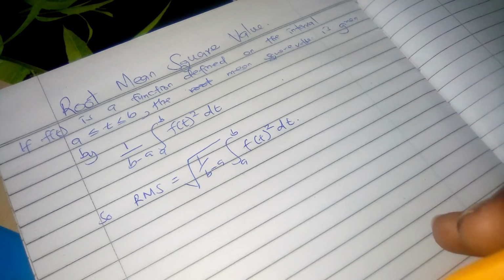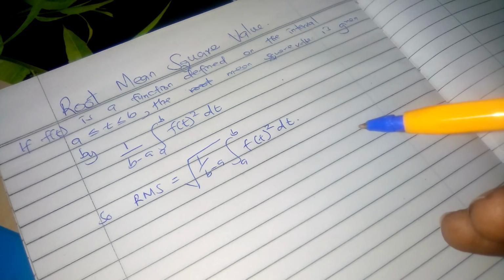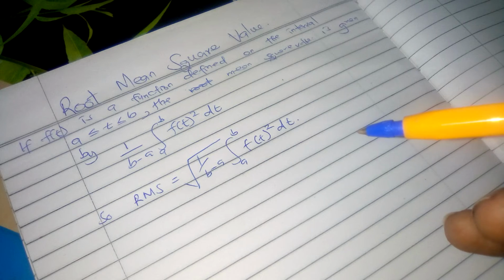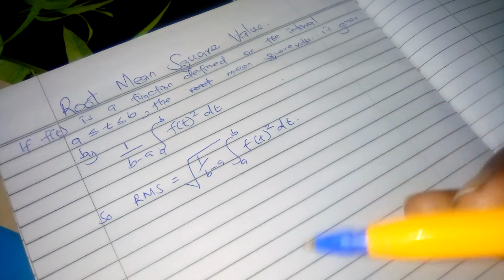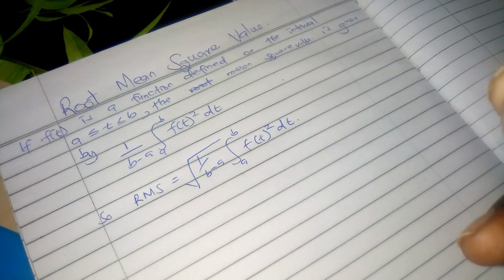So for this reason, the root mean square value is the square root of 1 over (b minus a), the difference of the range, times the integral from a to b of [f(t)]² dt. When you evaluate all of that, you will get the value of the RMS. To obtain the RMS of a given function, the function must always be squared.